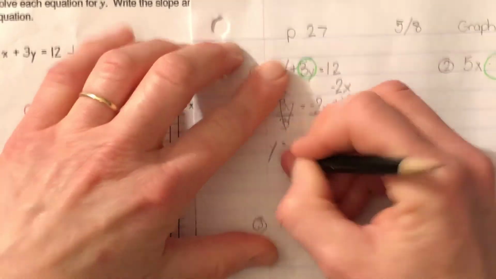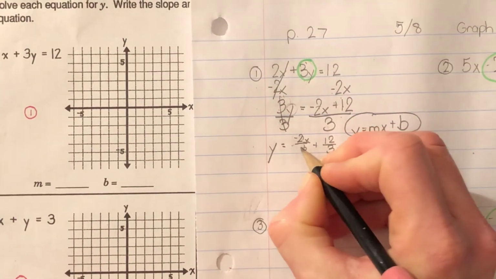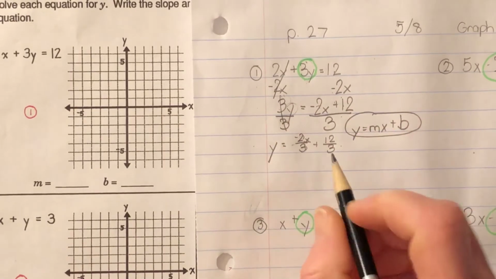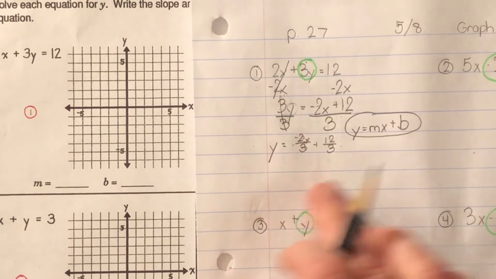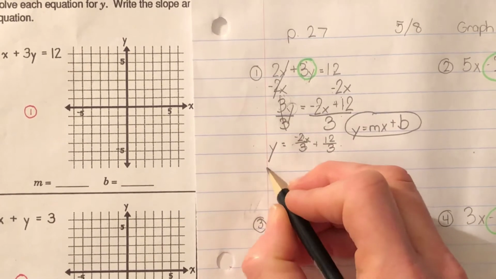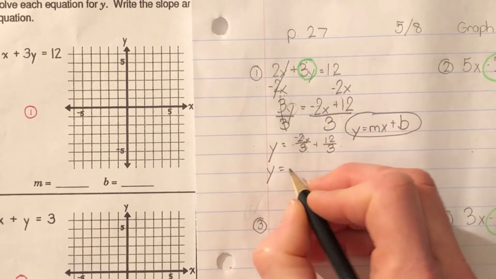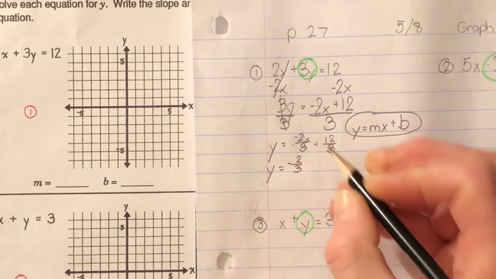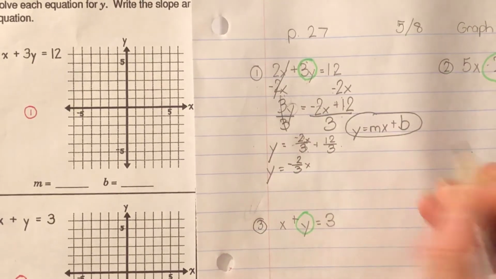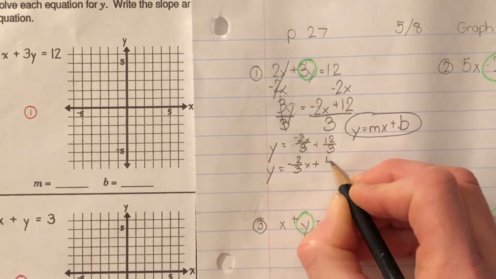Now let me rewrite it. I'll simplify this. When I do, I have y equals, and this is negative 2/3, but I'm going to make the whole fraction negative. 2/3, I'm going to pull away the x, plus 12 divided by 3 is 4.